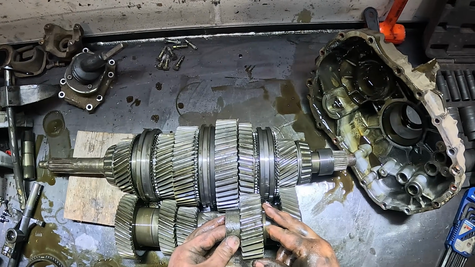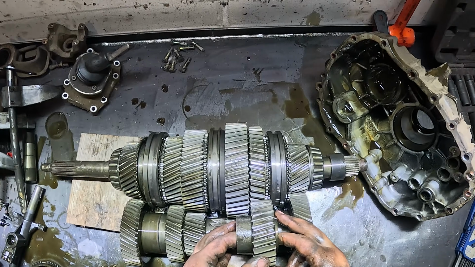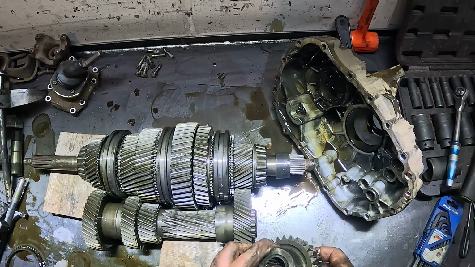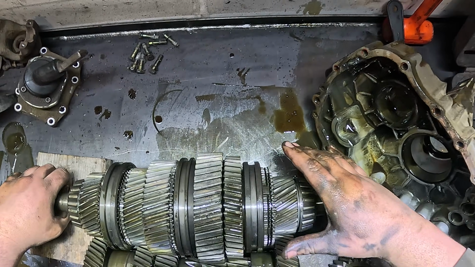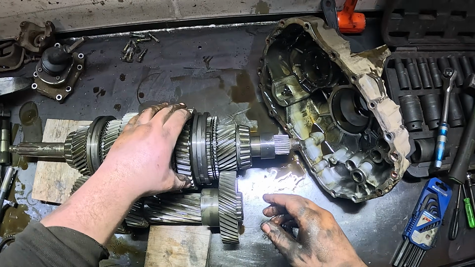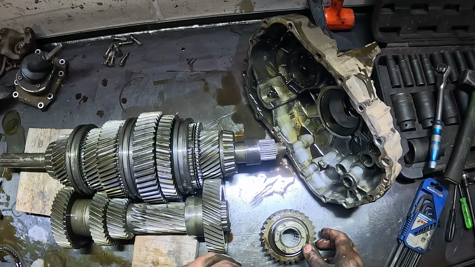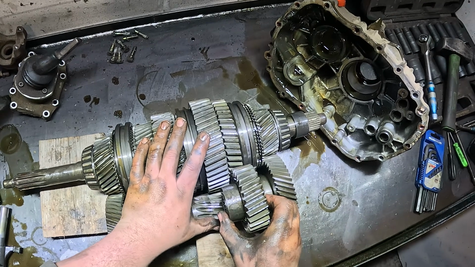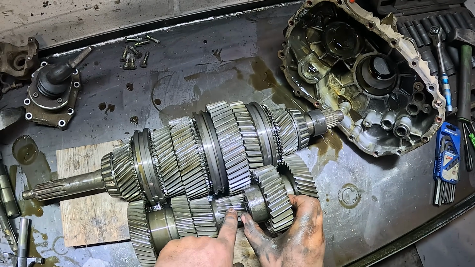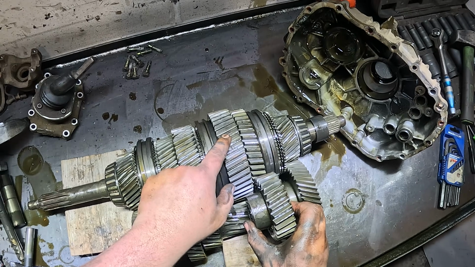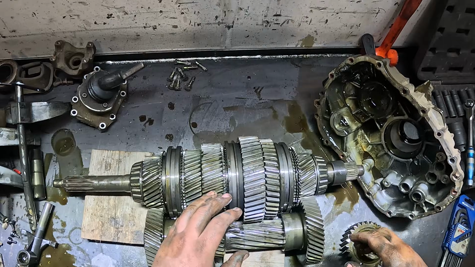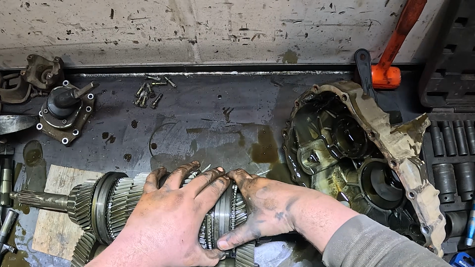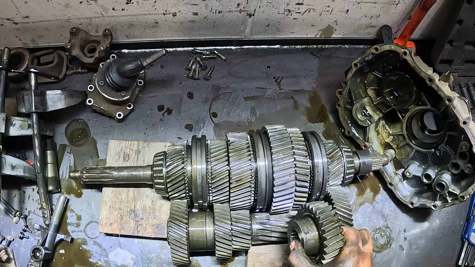It sits here and it just spins until reverse is engaged. So we slide this shift collar forward to engage reverse. Now the reverse gear is locked to the output shaft. The idler gear changes the direction of rotation from the counter shaft to the main shaft. So now the main shaft is spinning the opposite direction. And then of course we go back into neutral and the idler gear continues to idle.